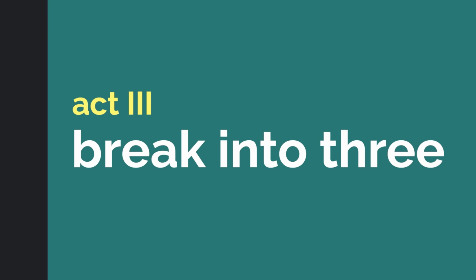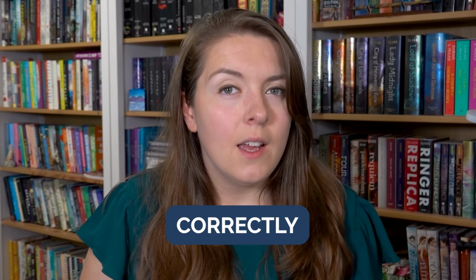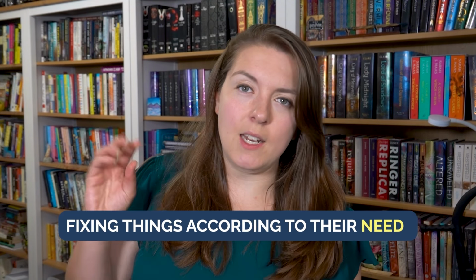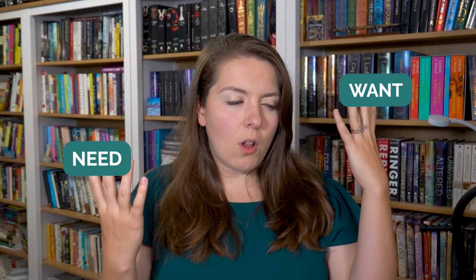And again, properly named, the first story beat in the Act 3 world is Break into 3. It's time for our main character to restart, to try to fix things again. But this time, they're going to fix things correctly. They're not going to be fixing things because that's what they want. They're going to be fixing things because that's what they need. And again, this is why I wanted you guys to identify your main character's wants and needs before we started plotting the book, because now we have the shift, the official shift and reconciliation of no longer fighting for what we want and fighting for what we need. Which brings us to the finale.